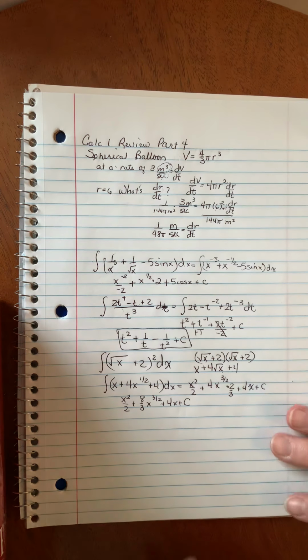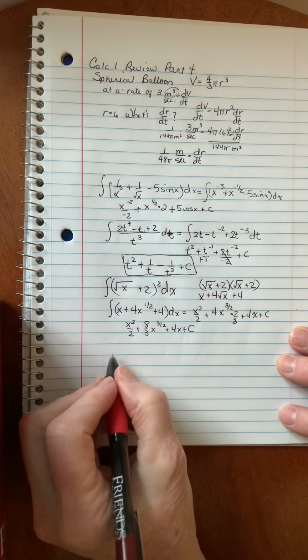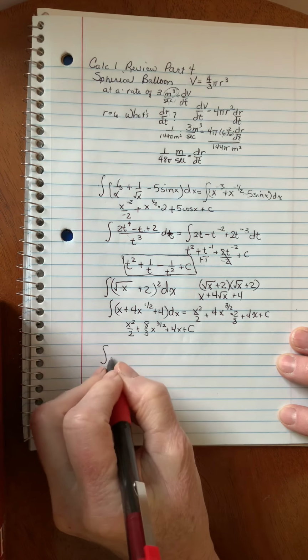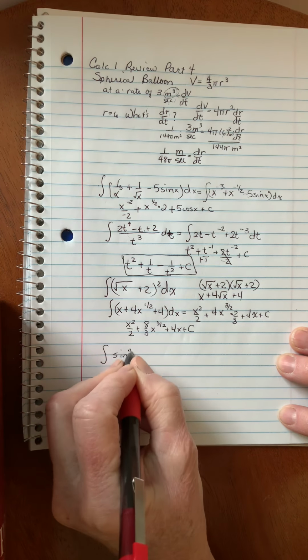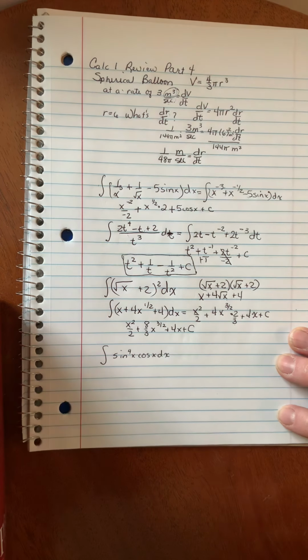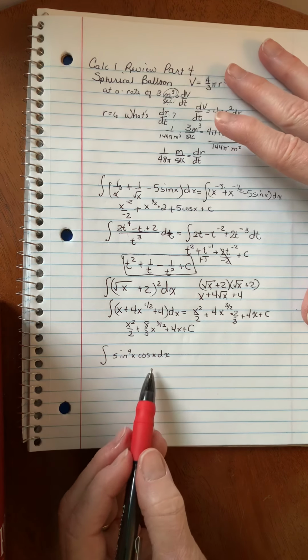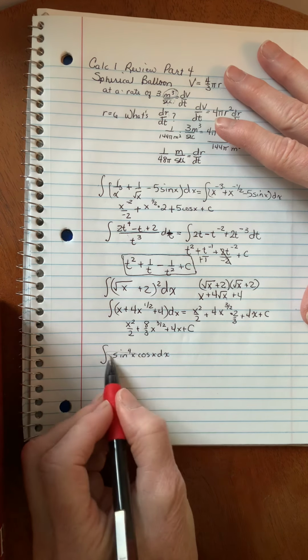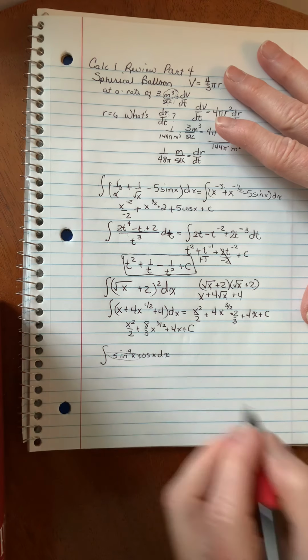Let's go with another one. This one is an integral of sine to the 4th of x times the cosine of x dx. Now this one is a substitution. It's got sine and cosine. I'm going to choose sine as my substitution because it's raised to a power.